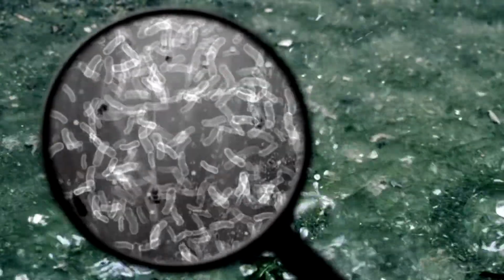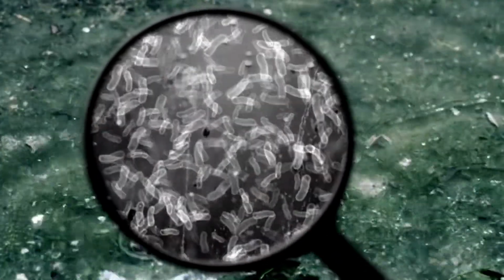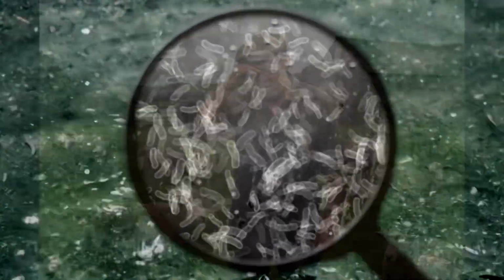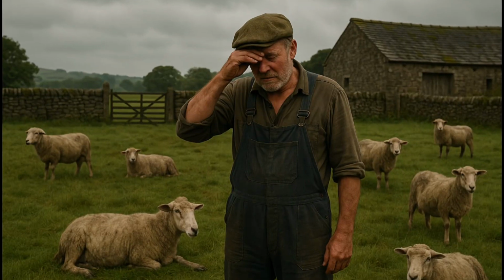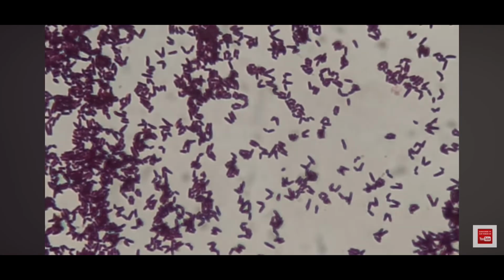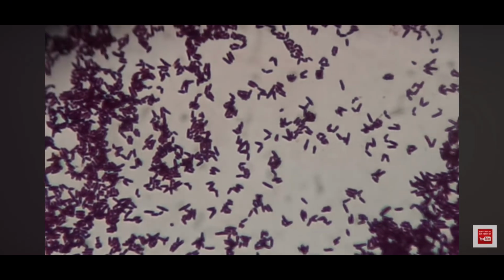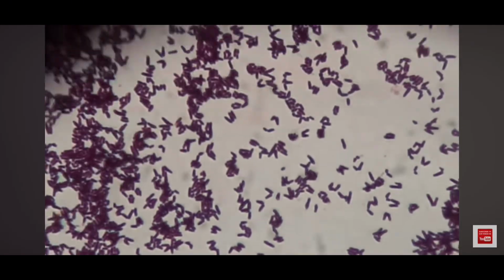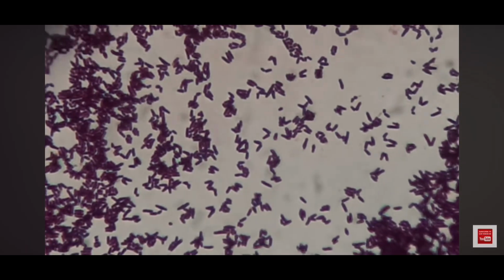It's a disease that can smolder quietly for years in a flock if it's not identified and managed early. And once it's established, it can be a long, hard road trying to clear it out. So how does this bacterium work, and what makes it so hard to control? What is the bacterium Corynebacterium pseudotuberculosis?